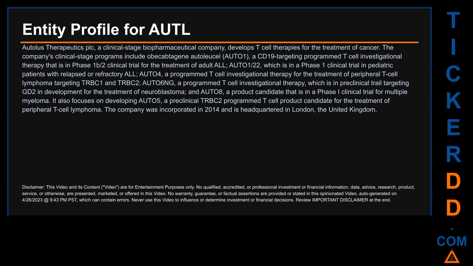AUTO6NG, a programmed T-cell investigational therapy, which is in preclinical trial targeting GD2 in development for the treatment of neuroblastoma, and AUTO8, a product candidate that is in a phase 1 clinical trial for multiple myeloma. It also focuses on developing AUTO5, a preclinical TRBC2 programmed T-cell product candidate for the treatment of peripheral T-cell lymphoma. The company was incorporated in 2014 and is headquartered in London, the United Kingdom.